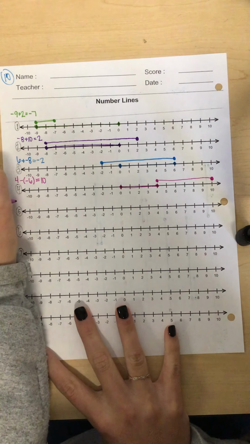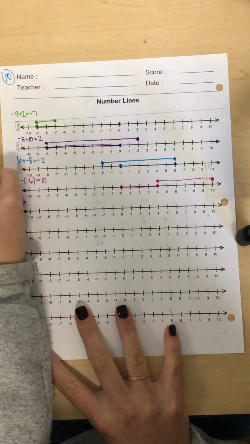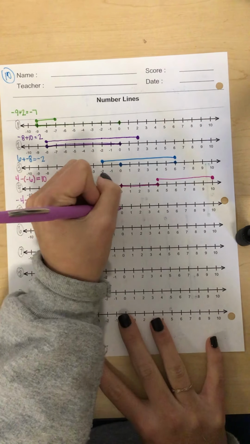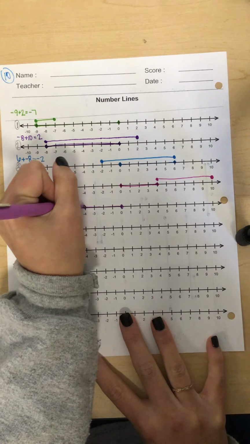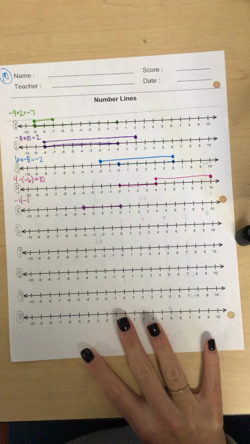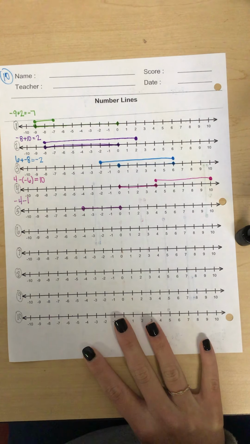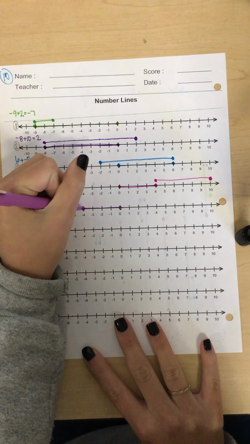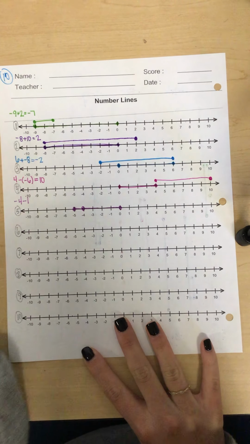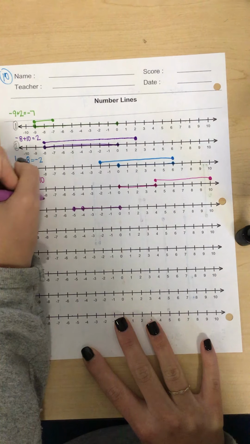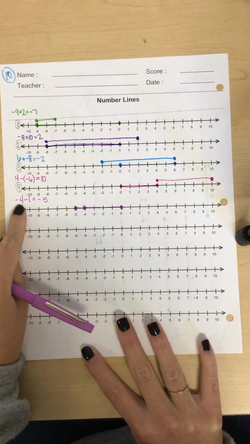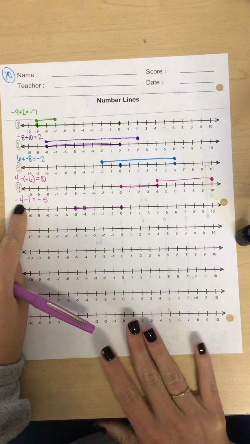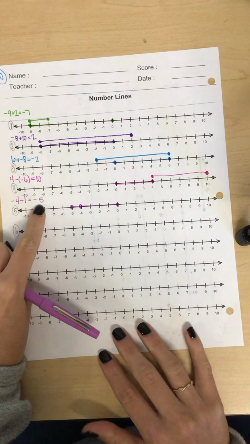All right, let's do negative 4 minus 1. So we start at 0. We're going to negative 4. Now I need to take away one more. So in order to take away, I'm going to head to the left. And I end up at negative 5. And that makes sense. If I owed you $4, so it's negative $4 in the hole, and then I owed you one more dollar, I now owe you $5.